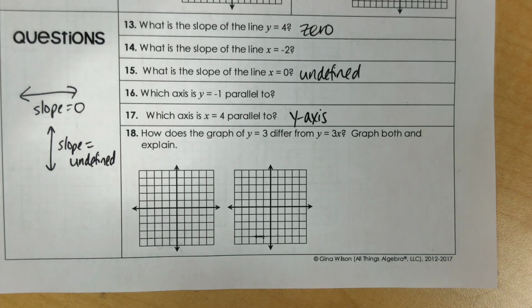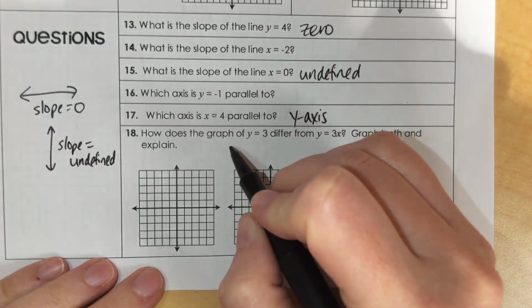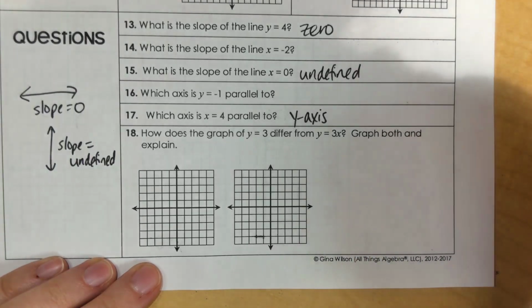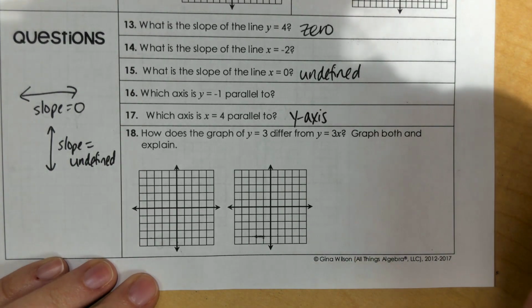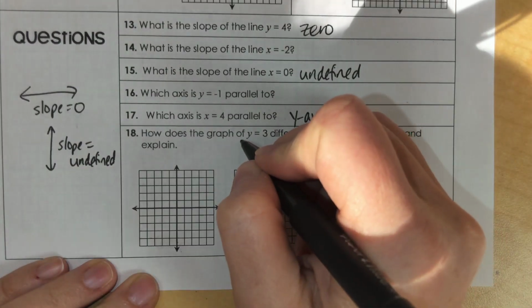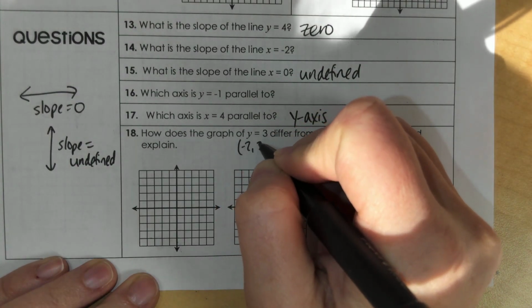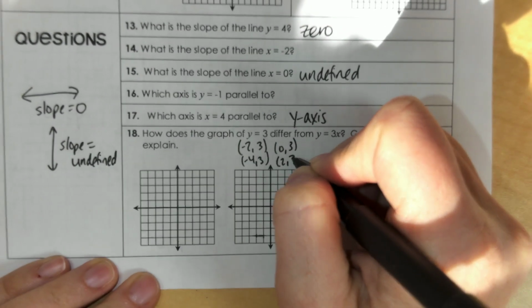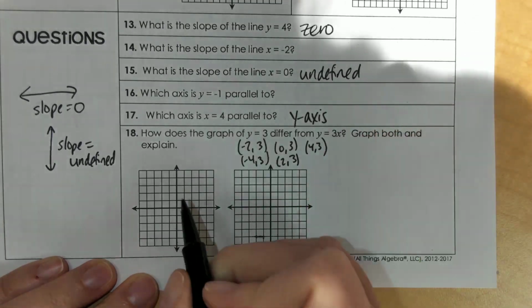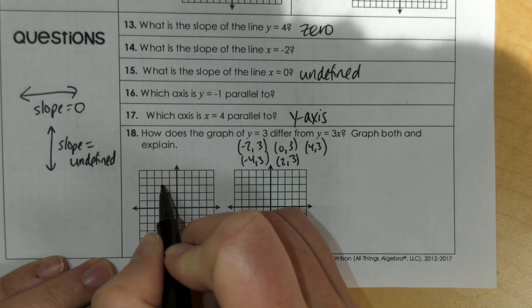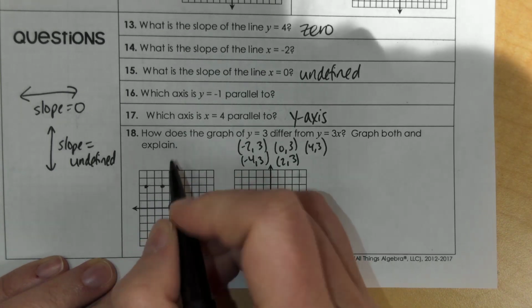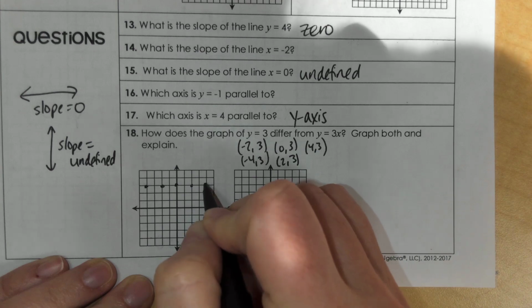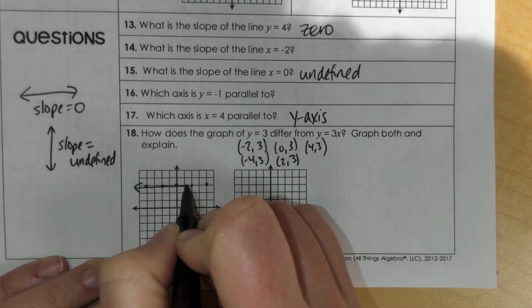Alright, now number 18, just take a look here real quickly. Asking the graph of y equals 3 versus y equals 3x. So it's important to know the difference between these. So y equals 3, remember we're going to have lots of points where y equals 3. So (-2, 3), (-4, 3), we can have (0, 3), (2, 3), (4, 3), and so on. But I'm going to go ahead and plot those points. So (-2, 3), (-4, 3), (0, 3), (2, 3), (4, 3). And so this becomes a horizontal line.